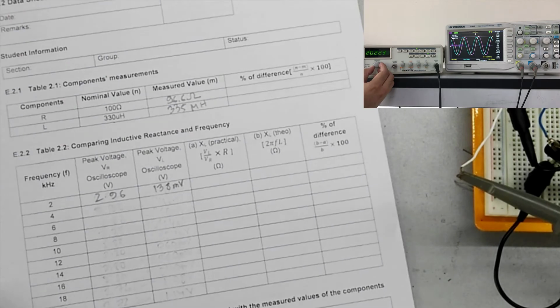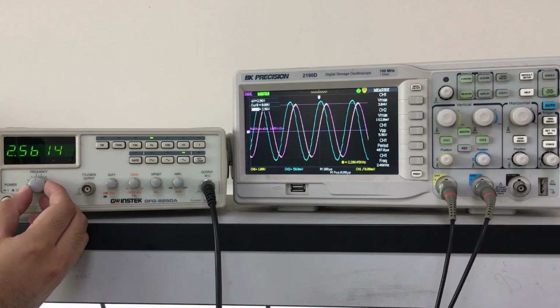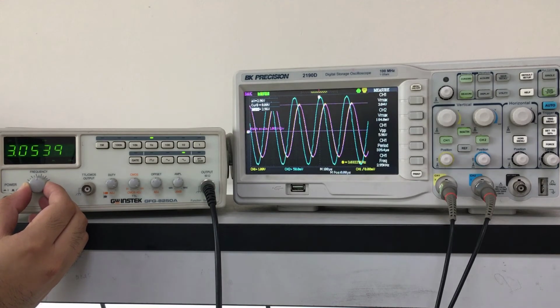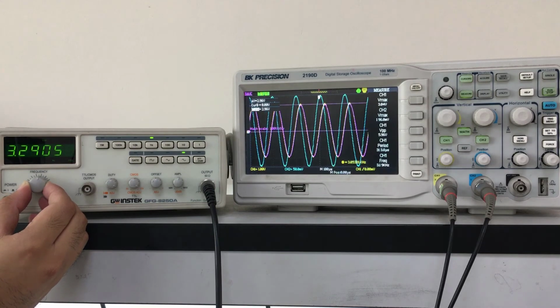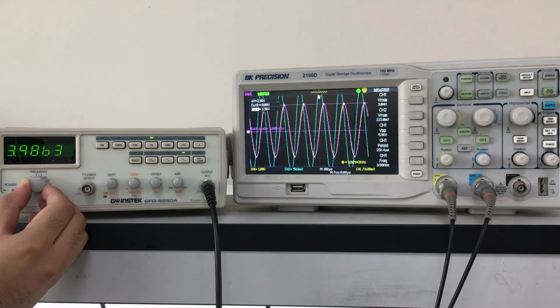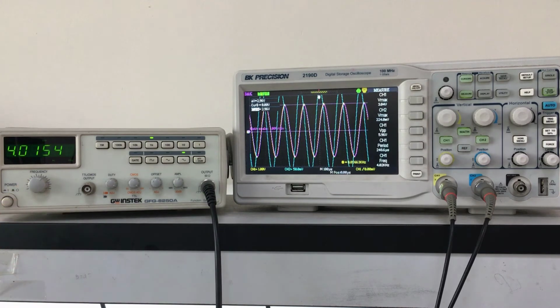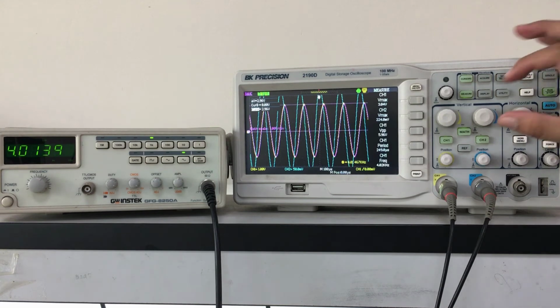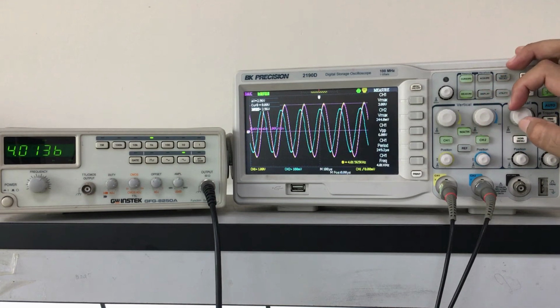Then we increase our frequency to 4 kilohertz, our next reading. We decrease the volt per division of channel 2, which had gone out of scope.